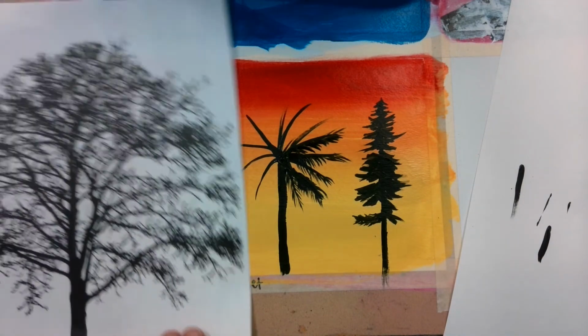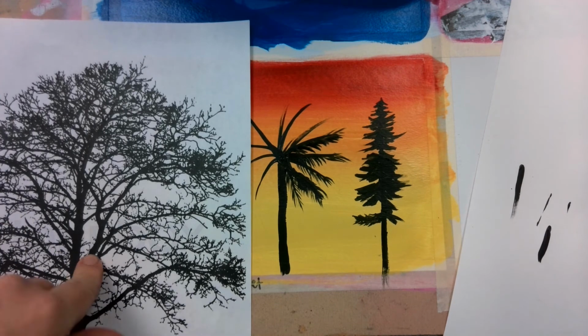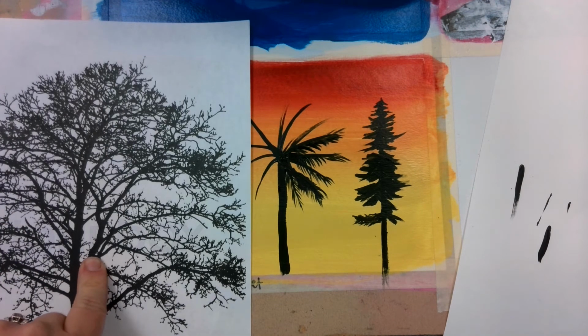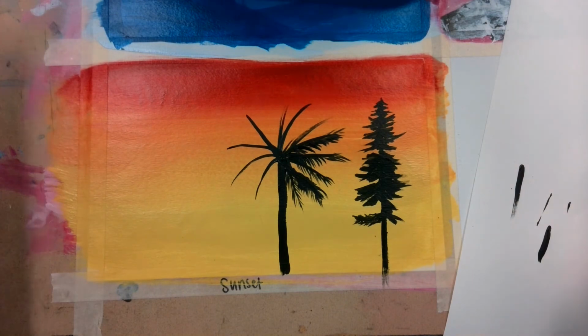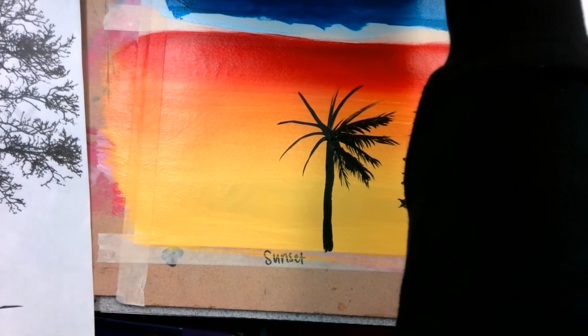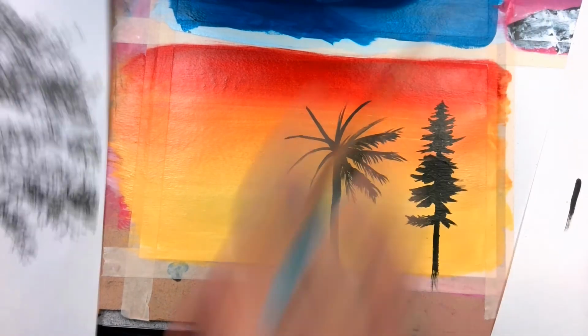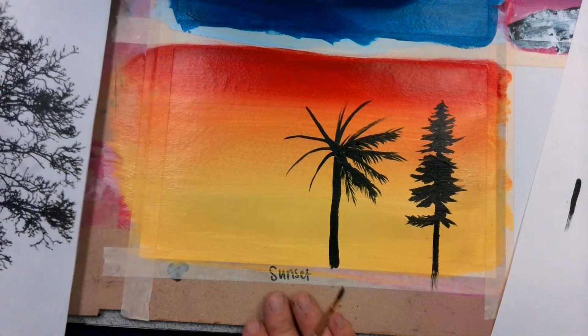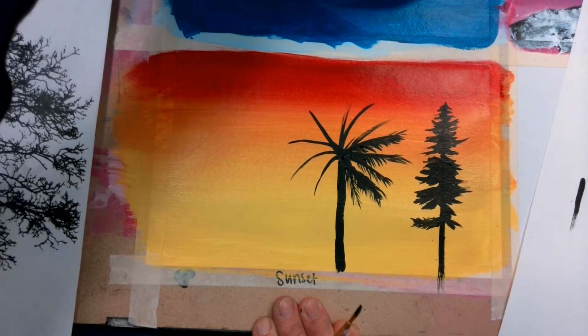And then this kind of tree with no leaves would probably be the hardest tree to do because it's tons and tons and tons of little branches. But something to think about, I always like to talk about deciduous trees. Deciduous trees are the type where their leaves fall off, not pine trees or palm trees.